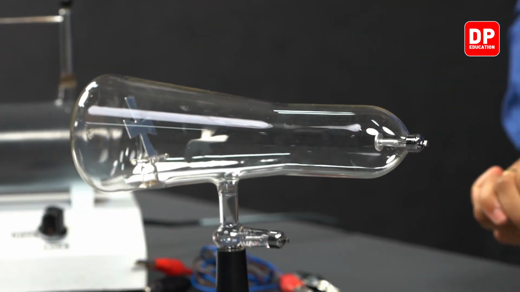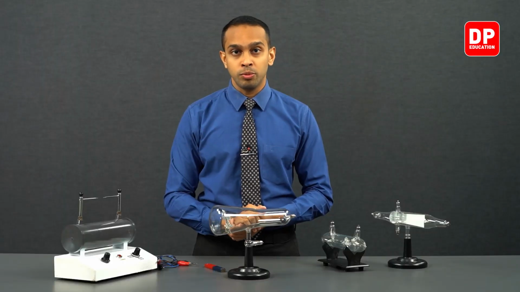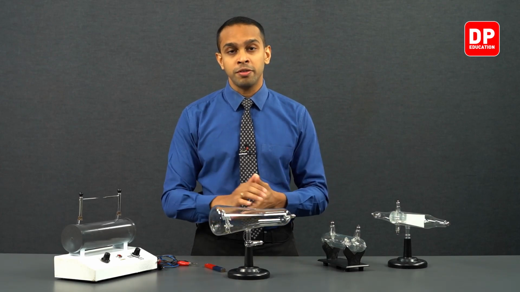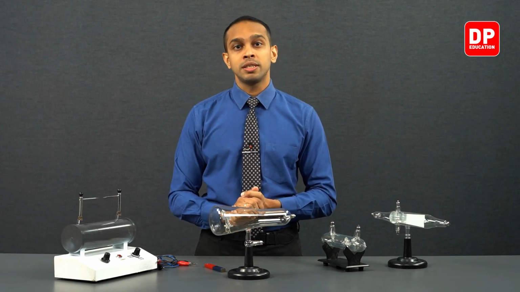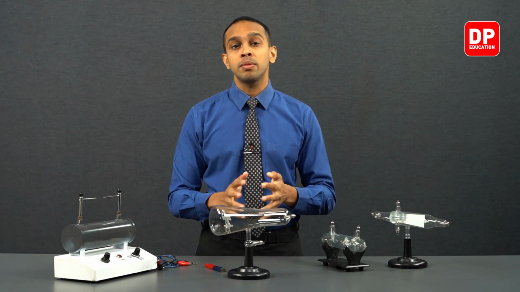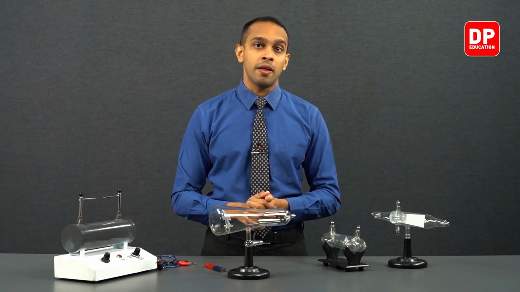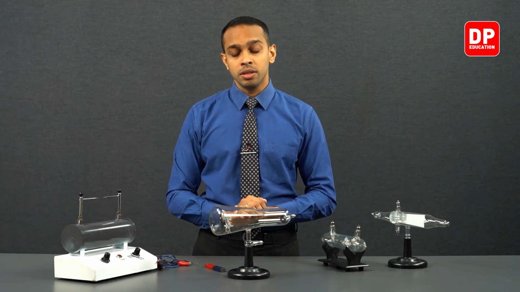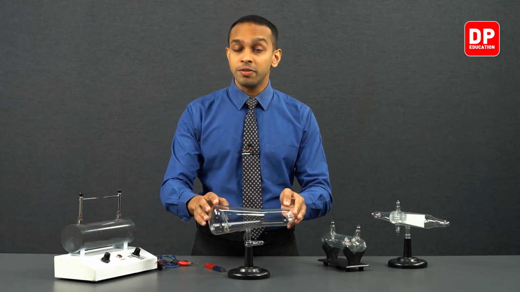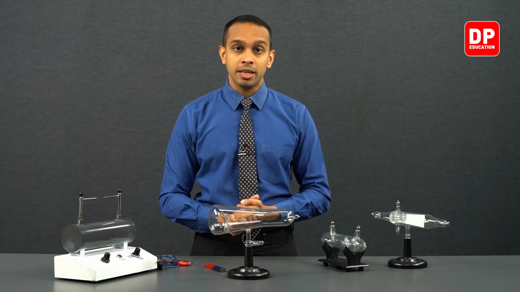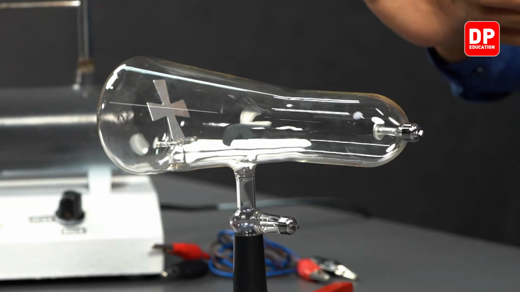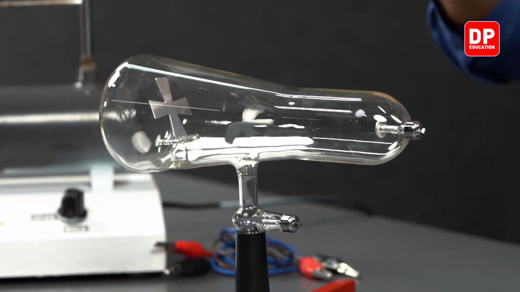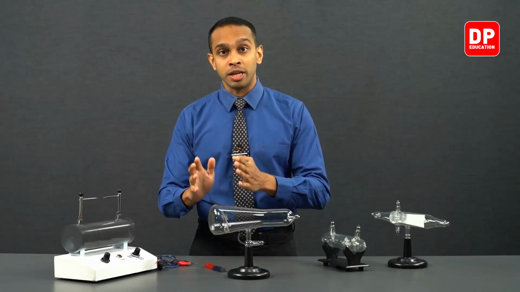Now students, this specific cathode ray tube or discharge tube is normally referred to as a Crookes tube, as it is William Crookes who invented the cathode ray tube. This specific one is made to observe that the cathode rays are traveling in a straight line.